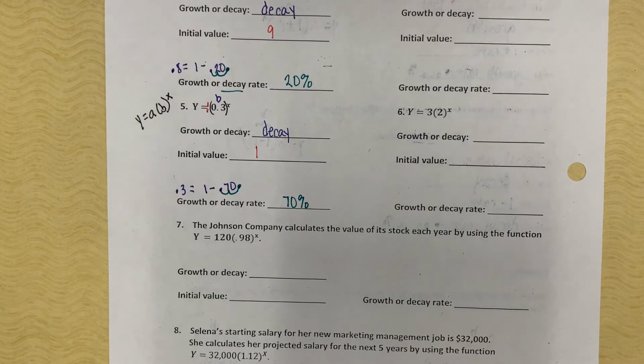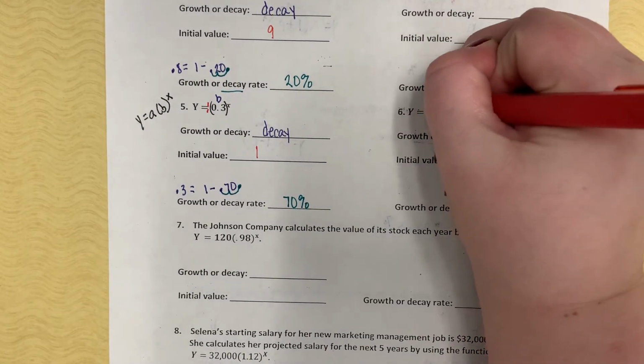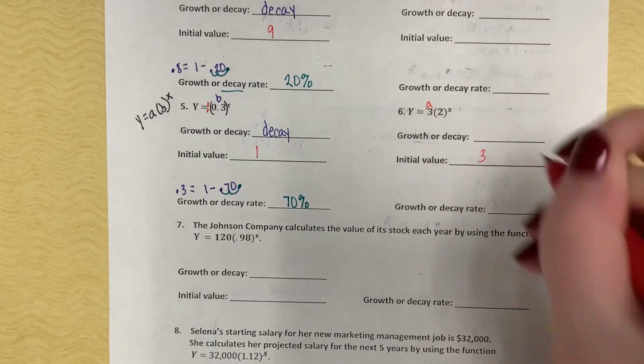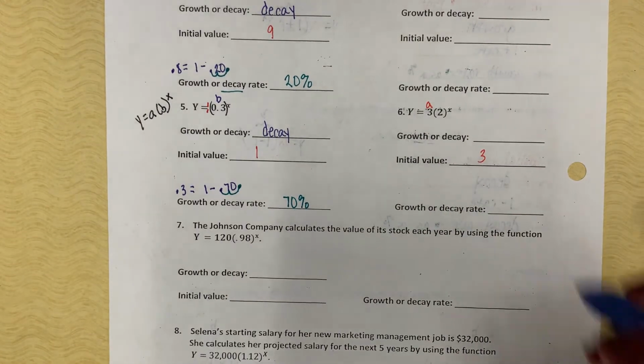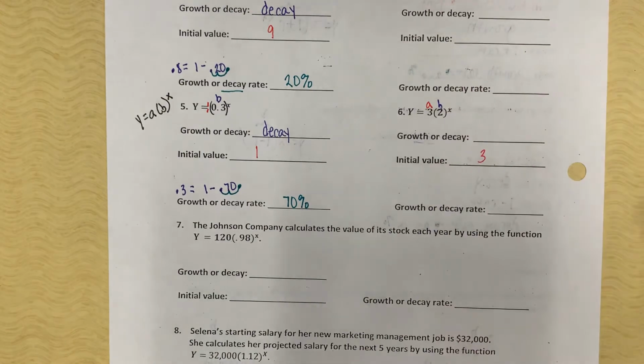So y equals 3 times 2 to the x. A is always out in front, being multiplied. So A would be 3. All right, our boss, he has the power. So B is 2. Well, that's definitely greater than 1. So it's a growth.